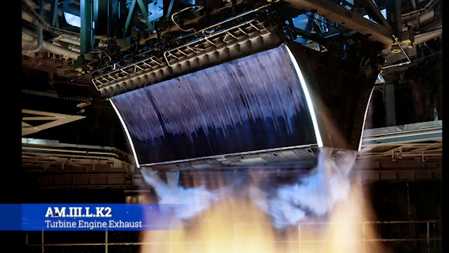Okay, so the most extreme version of a turbine exhaust nozzle is going to be the aerospike engine. Now, this is a rocket nozzle. So, understand that about this. It's not necessarily an aircraft engine yet, but one that definitely highlights the physics that goes into these nozzles.